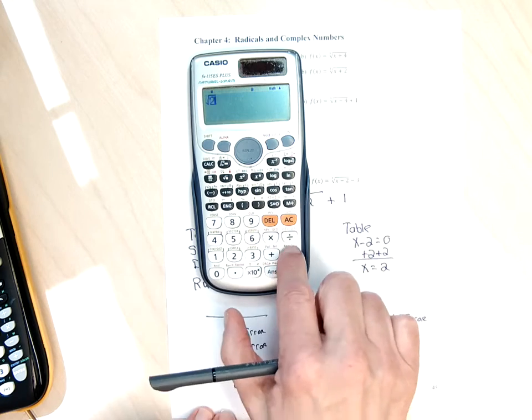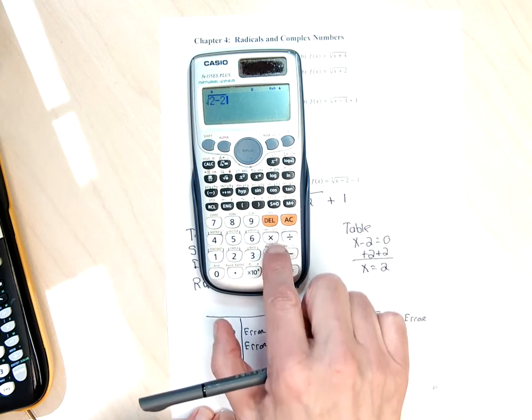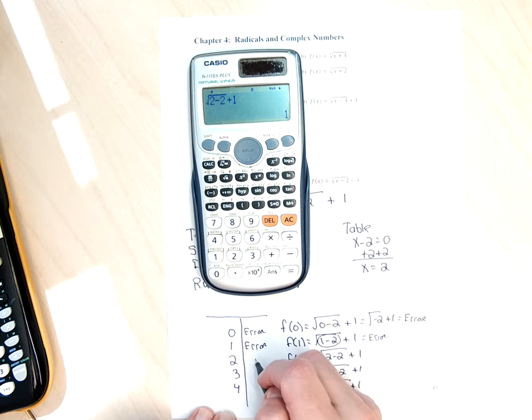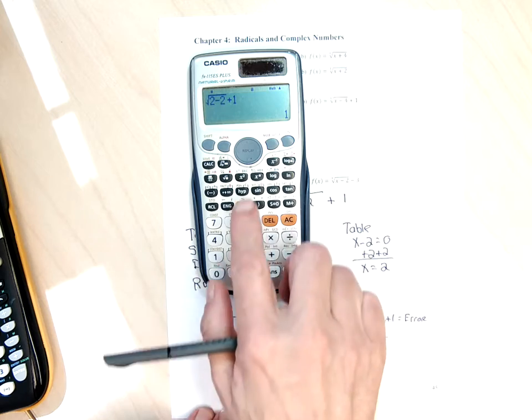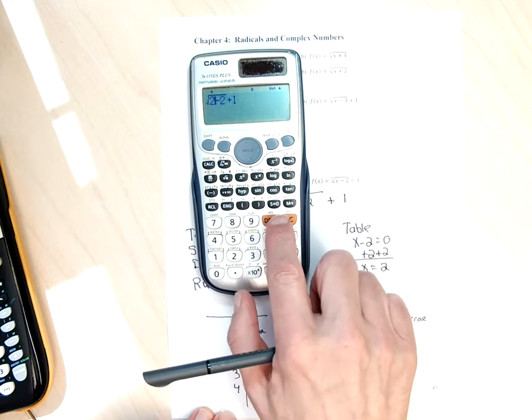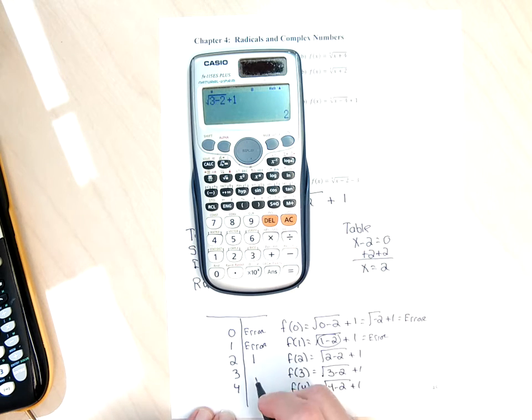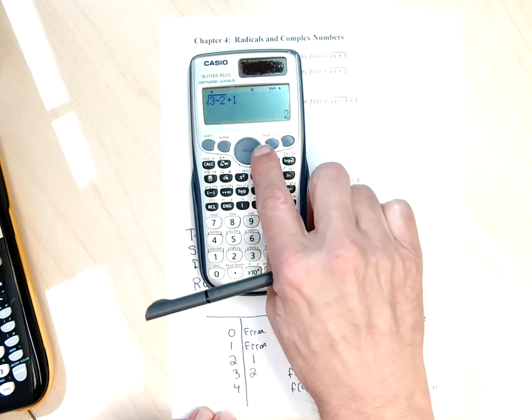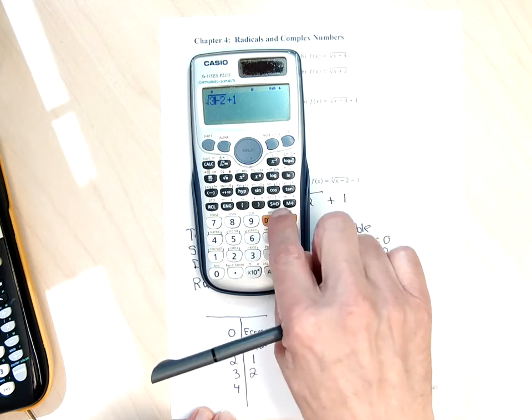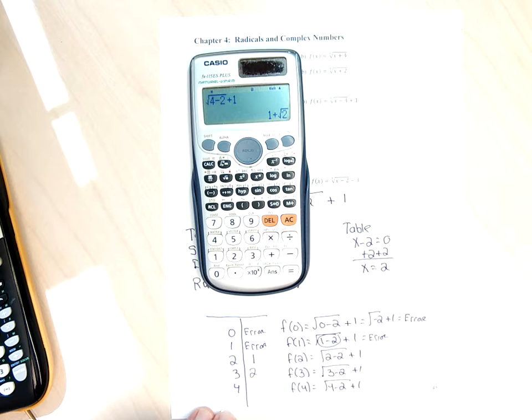Next one's going to work. Square root of 2 minus 2 +1 gives me 1. That's going to be the first point on my graph, the point that I need for the domain and the range. And now I can finally go back and do square root of 3 minus 2 +1, which is 2, and square root of 4 minus 2 +1, which is 2.41.